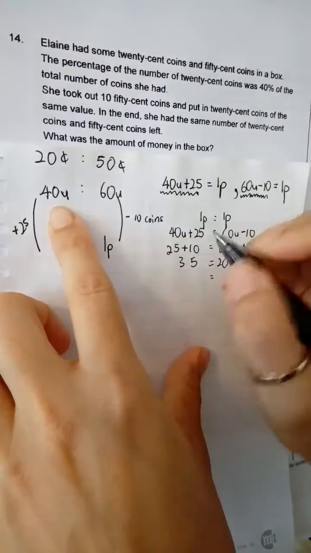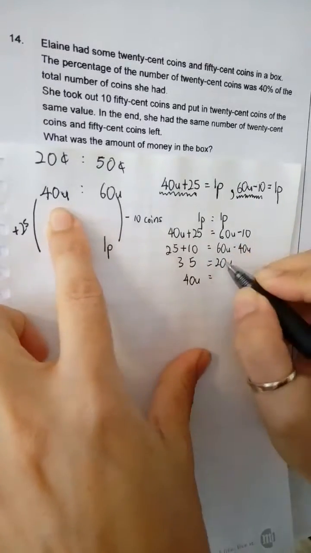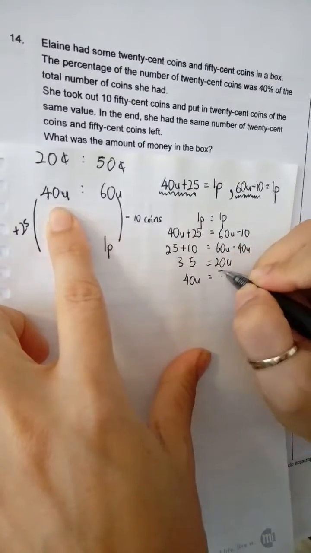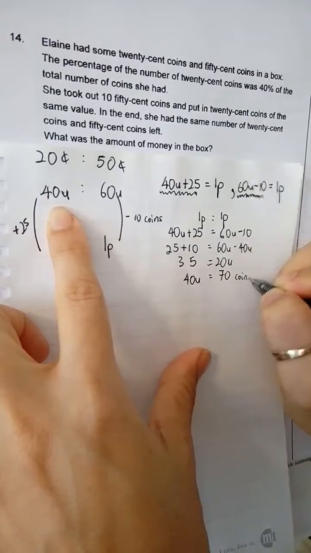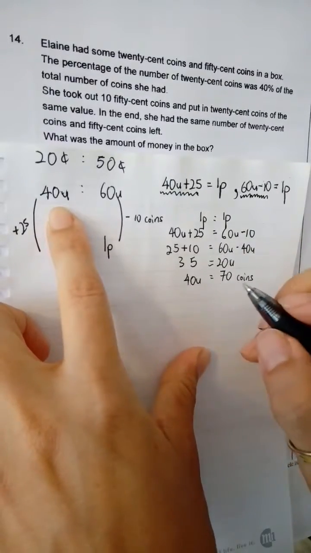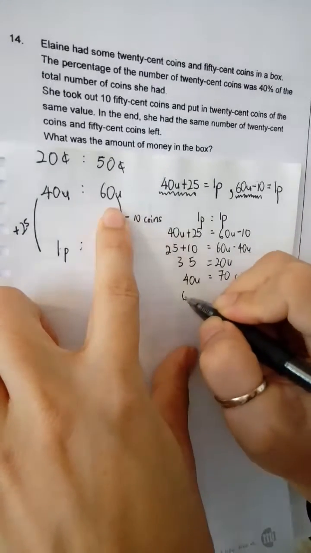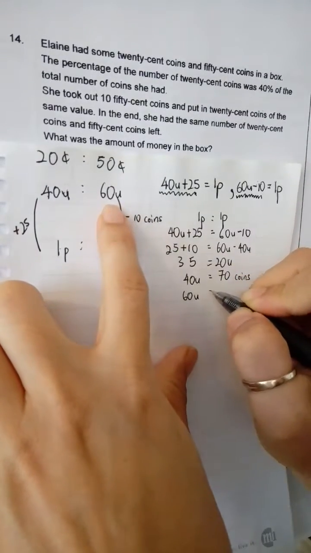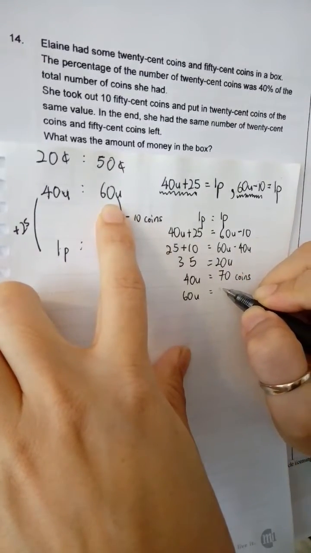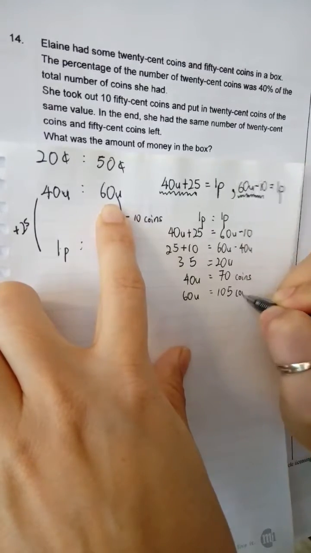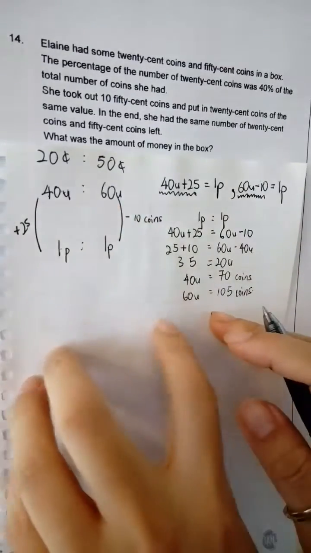So what is 40u? If 20u is 35, 40u is 70 coins, right? Okay, 70 coins. What about 60u? This is 60u, right? It will be 105 coins. We have to do it separately, okay?